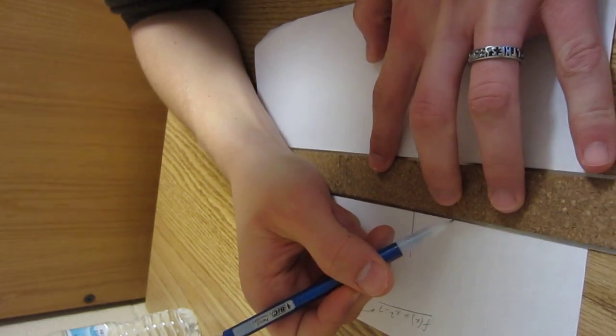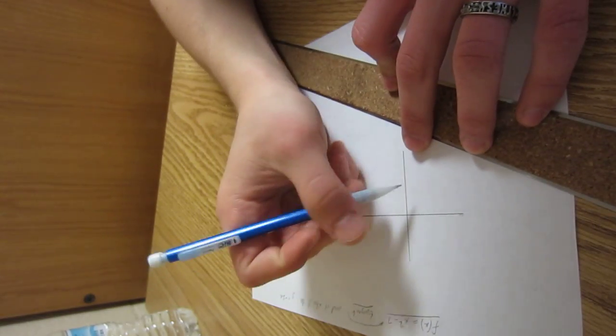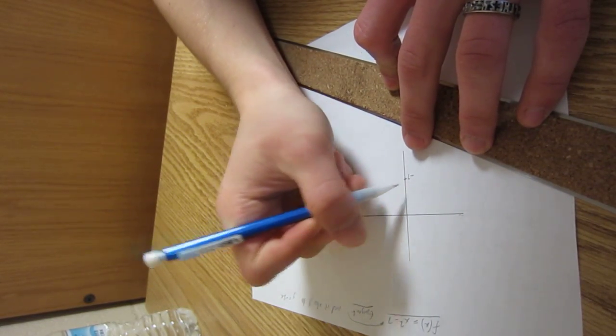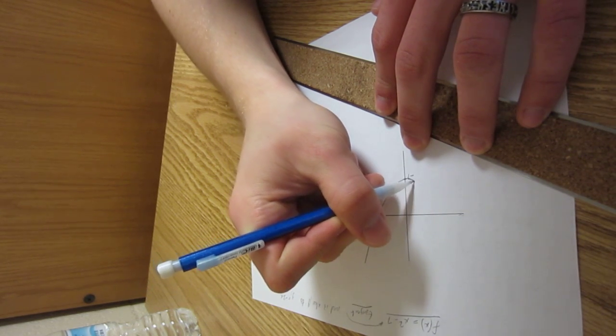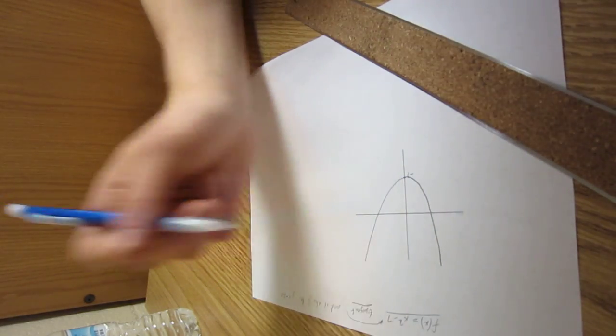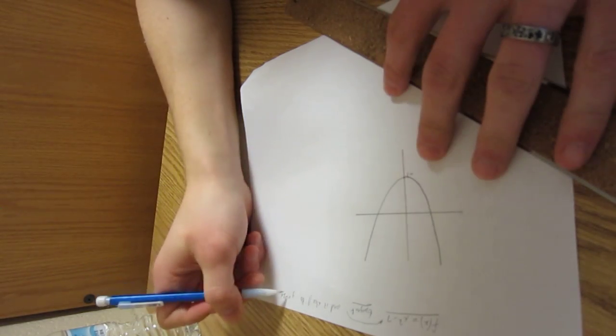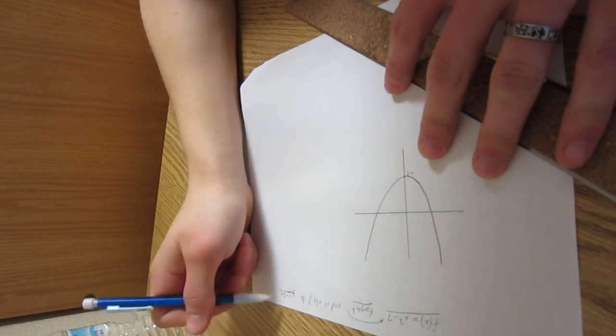We'll just draw a quick coordinate system. We'll say this is negative 7, and this is going to be our parabola. It's going to look something like that. It's not a very good parabola. Just look at the right half. No, just kidding.